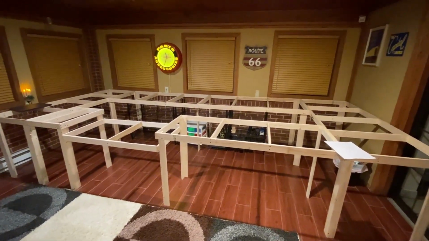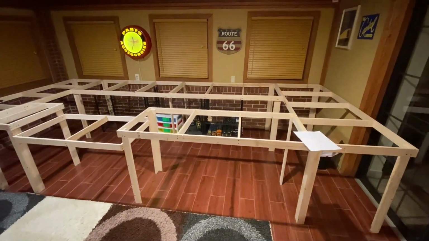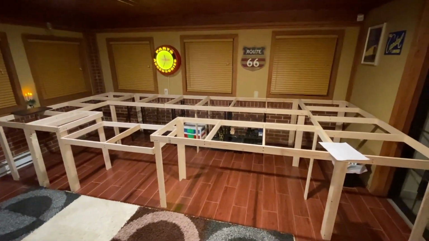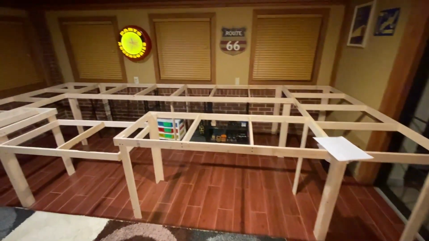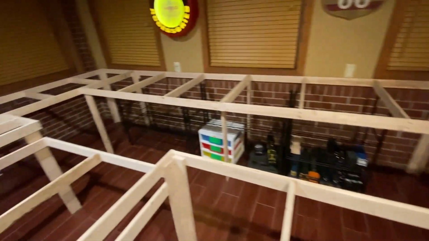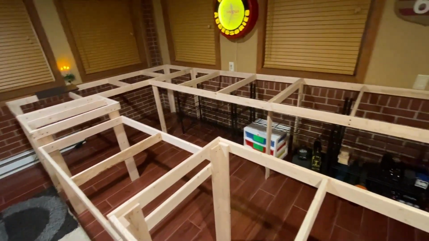And the bigger reason, I think, is that having the layout broken up into different areas creates a sense of distance, and doesn't make it all seem like it's just one giant table. It makes it seem a little more realistic. And it also provides more viewing angles. Like I said, I can view it from where I'm standing, or inside the layout, or anywhere on the ends. So it creates a lot of different viewing angles that you really can't get from other layouts that I've seen.